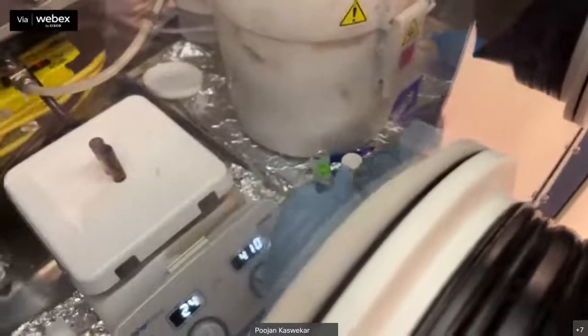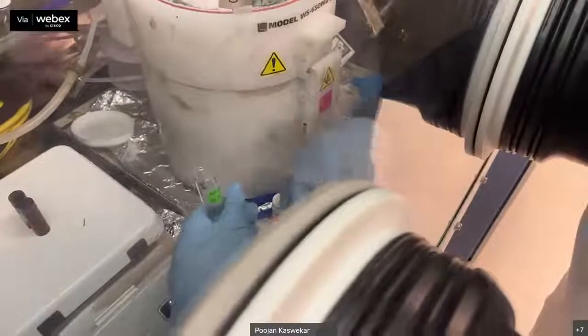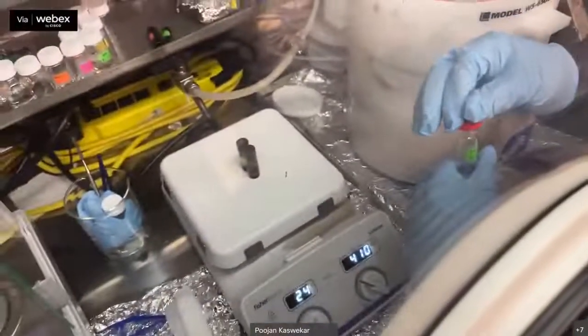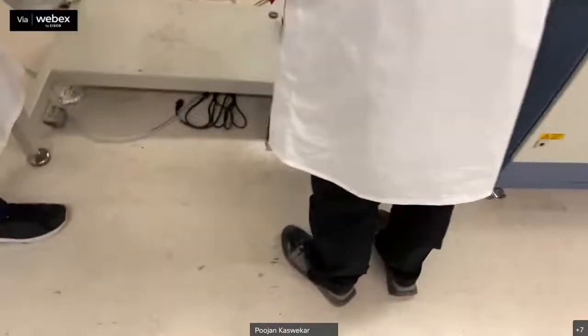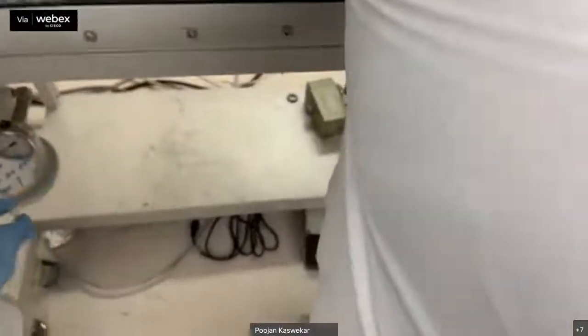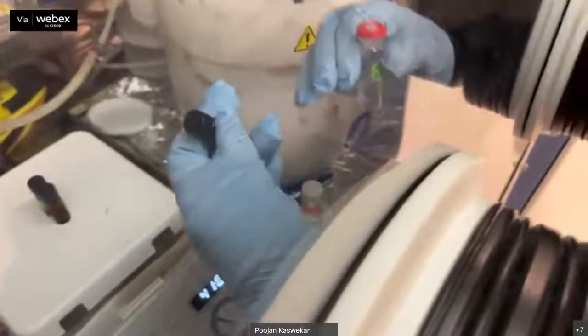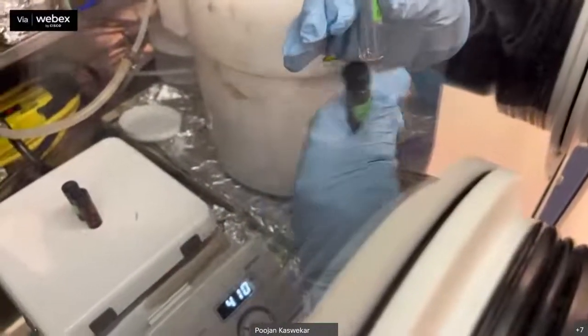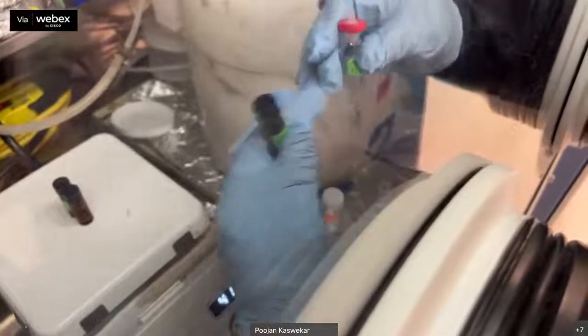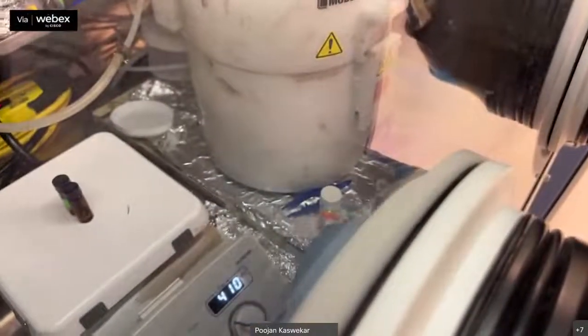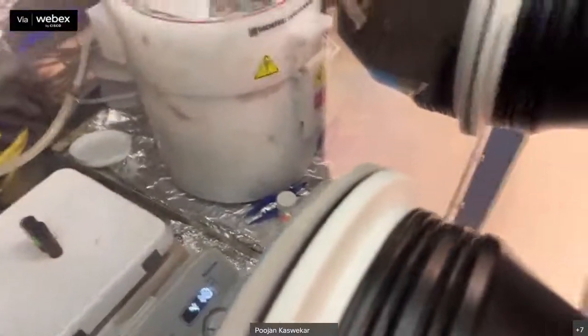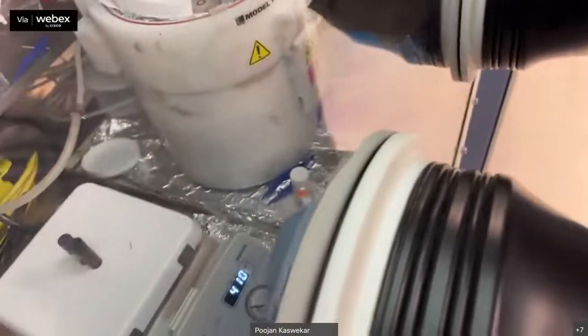Be careful. That's PCBM, this is PVK. Very good. Okay, so don't mess up. We need to put the PVK solution inside the PVK filter vial and put it on the flat surface.